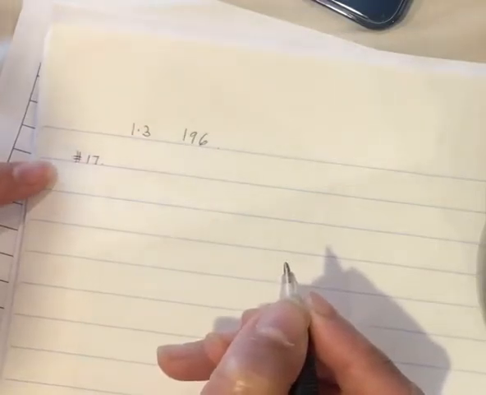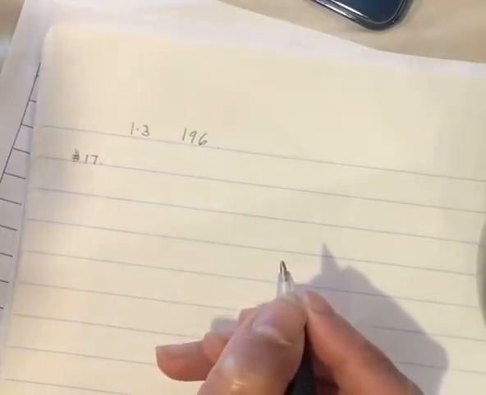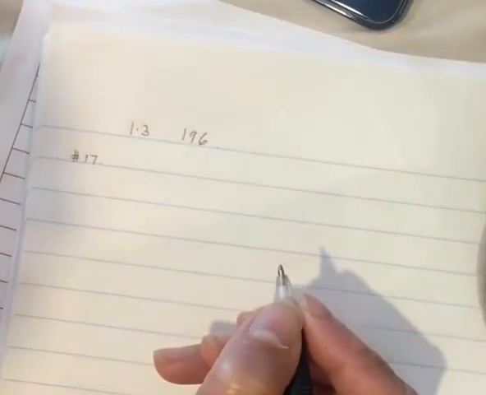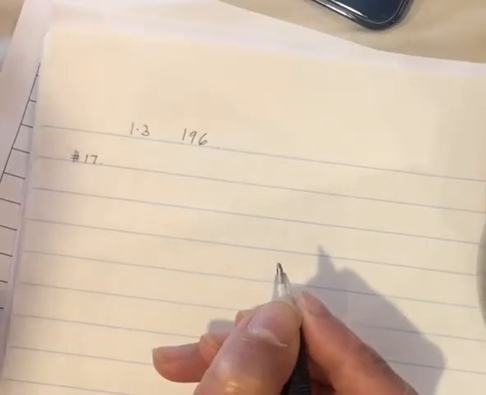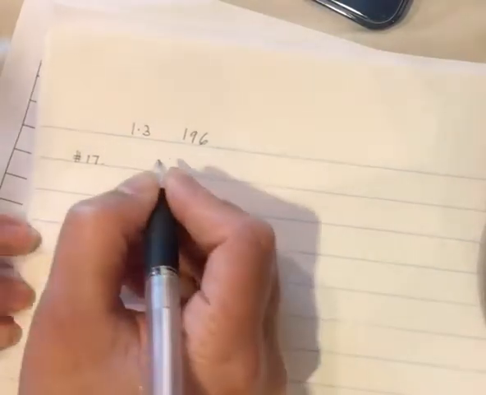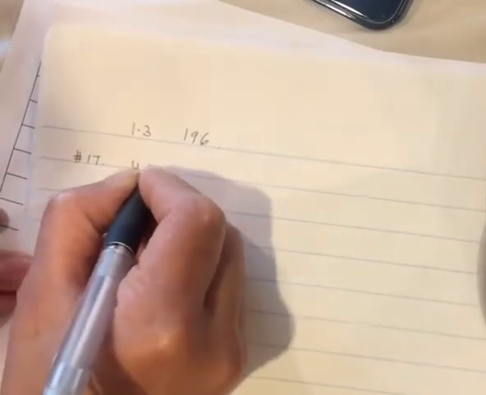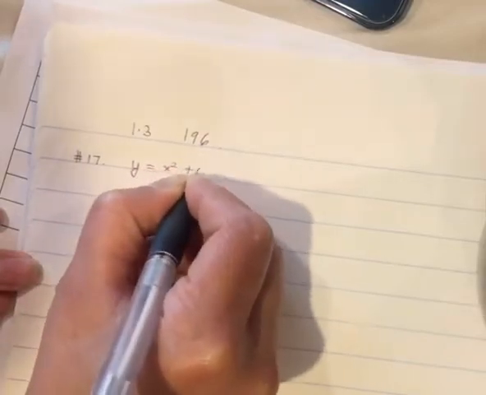Here we need to determine whether the graph of each equation is symmetric with respect to the y-axis, x-axis, origin, or more than one of these or none of these. So problem number 17 is y equals x squared plus 6.